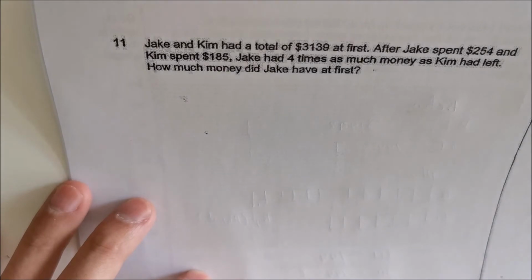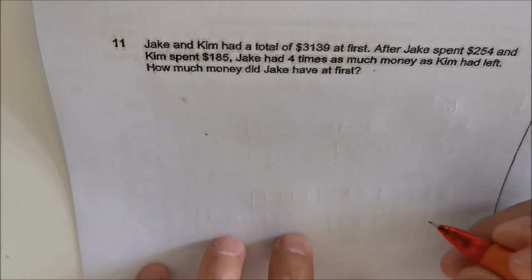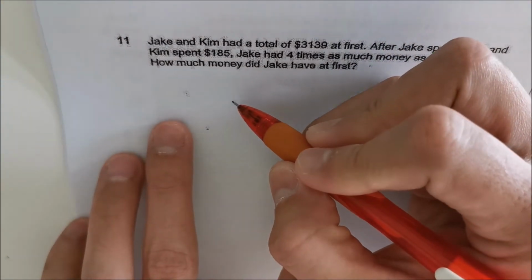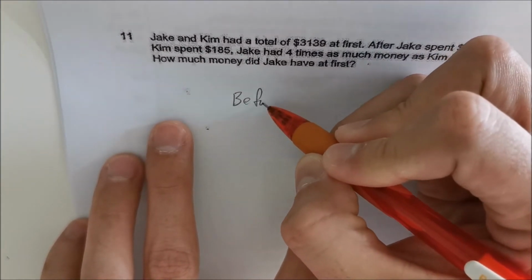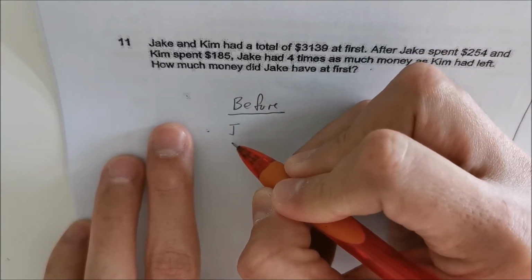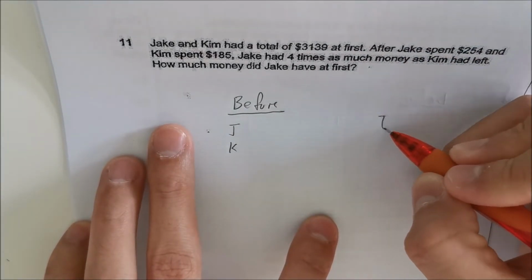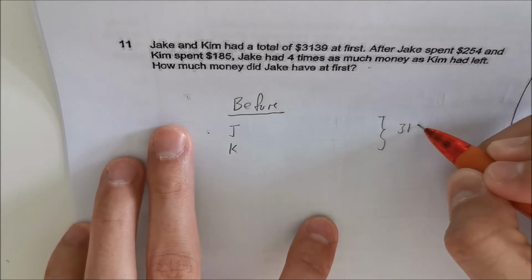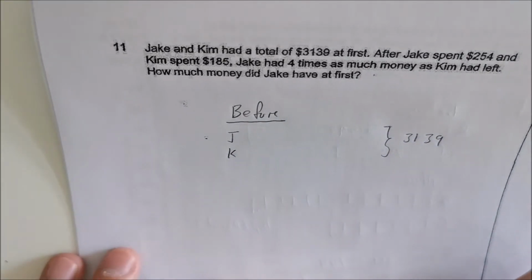Okay, so what we need to do is draw the before and after model. So this is before. So I know that Jake and Kim had a total of $3,139 at first.